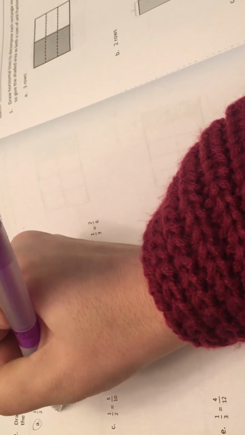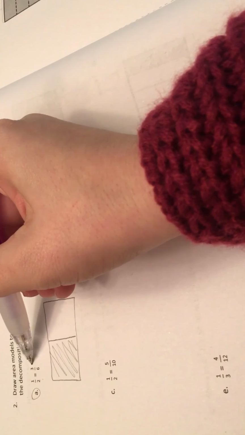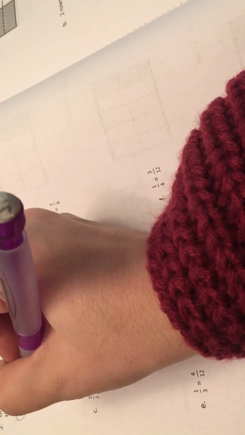So I'm first going to draw my area model. And I'm going to split it into 1/2. Okay, now how can I get 3/6? Well, what can I multiply by 2 to get to 6? 3. And it's also our numerator here. We need 3 rows, so we need 2 lines.